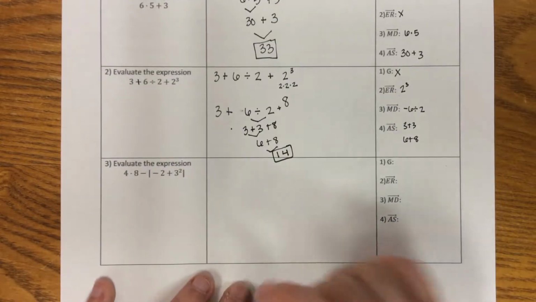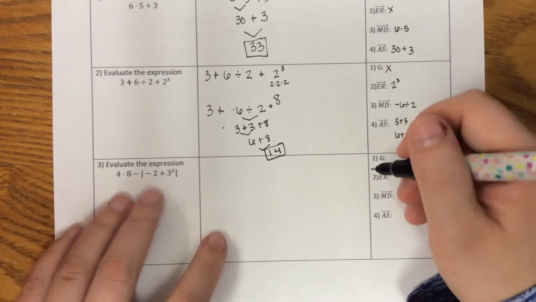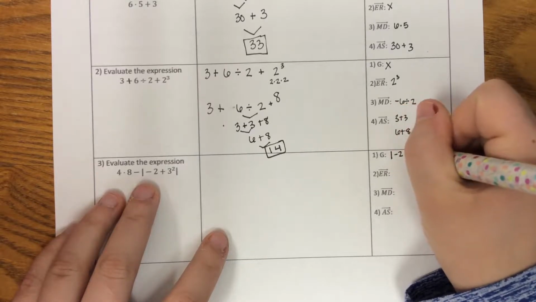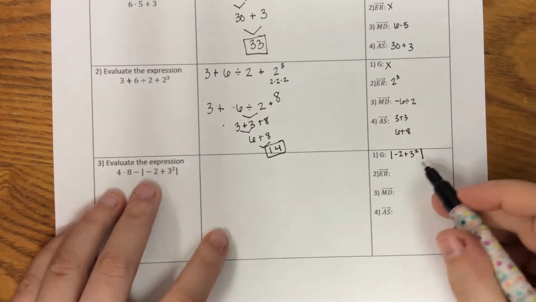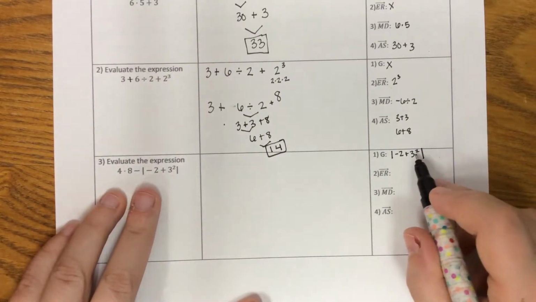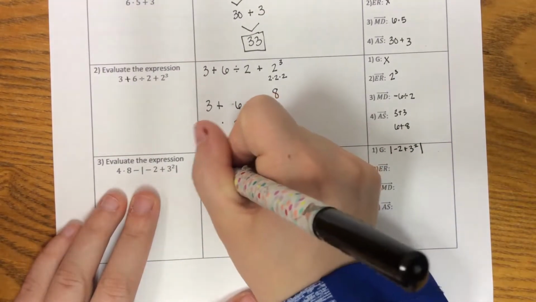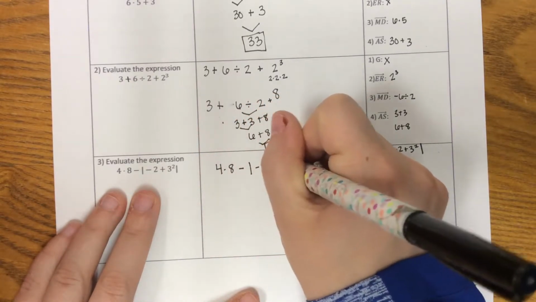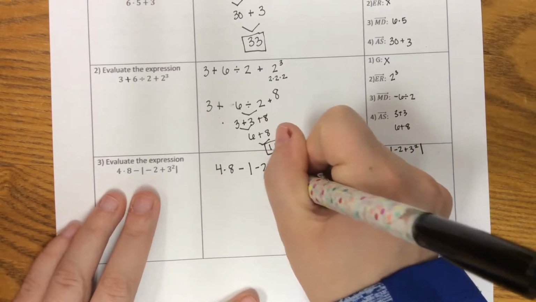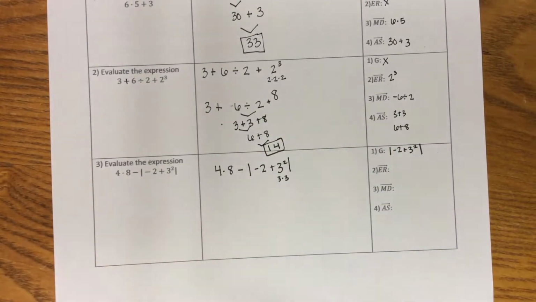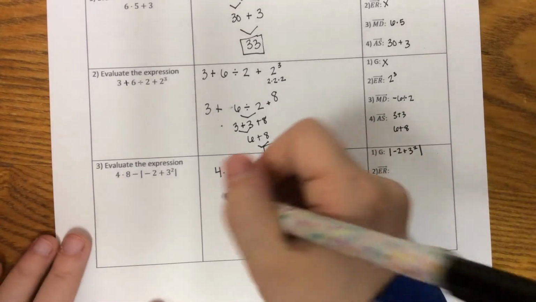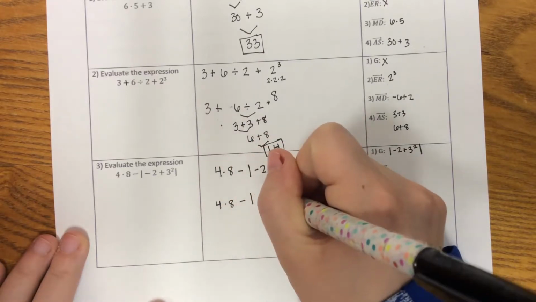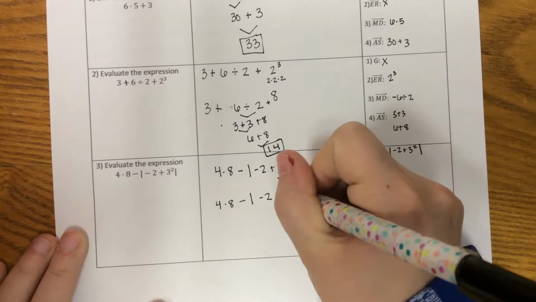Okay, last example. This one now we have absolute value signs. So in the G we have to do the absolute value of negative 2 plus 3 squared. So in there we still have to follow our order of operations. We're going to start off with the 3 squared. So I have 4 times 8 minus the absolute value of negative 2 plus 3 squared. So remember 3 squared means 3 times 3. Okay, and we do that first because it's actually multiplying. So you have 4 times 8 minus the absolute value of negative 2 plus 3 times 3 is 9.